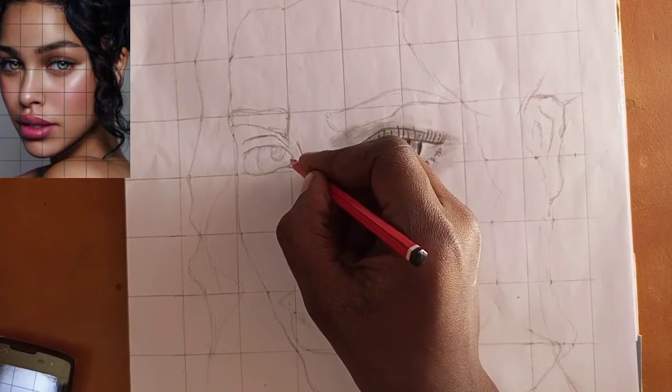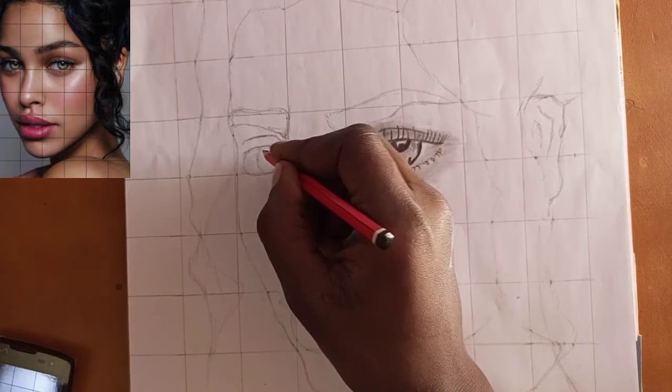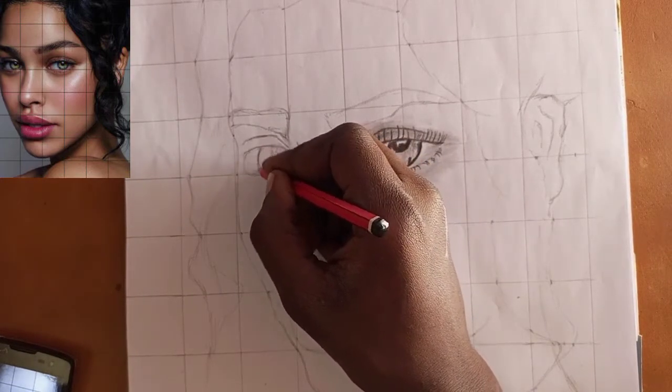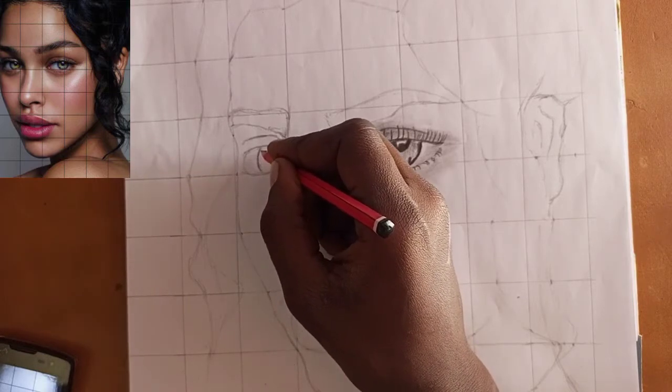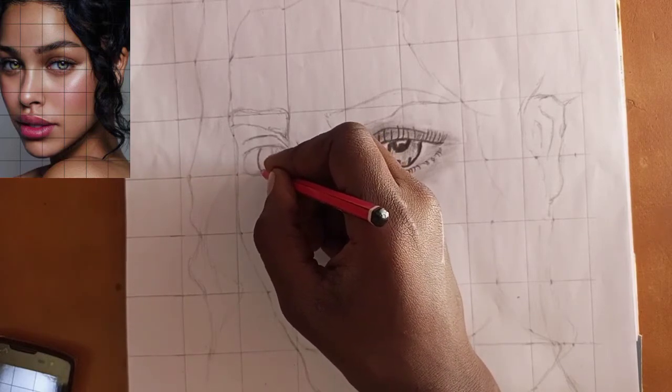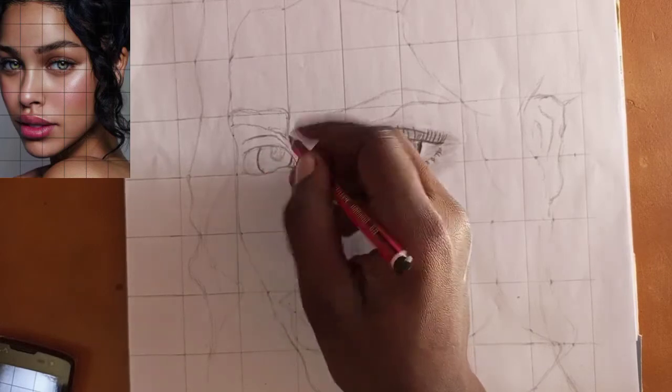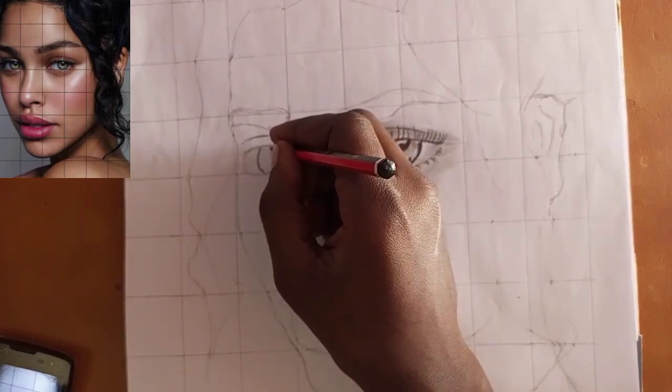Then we are going to draw the other right eye. Make it also similar to the real one in the picture.